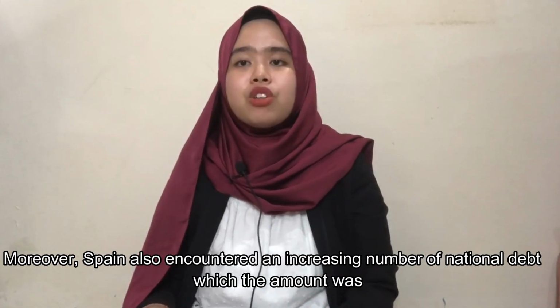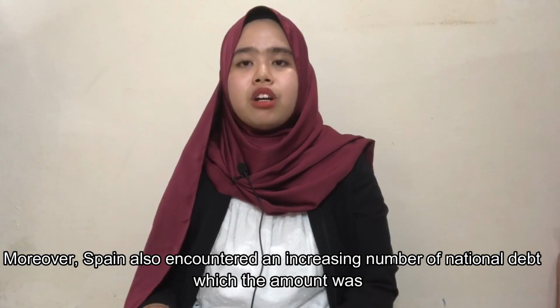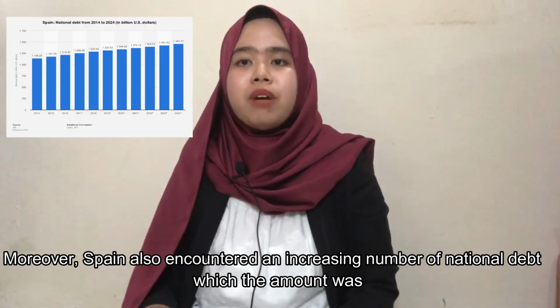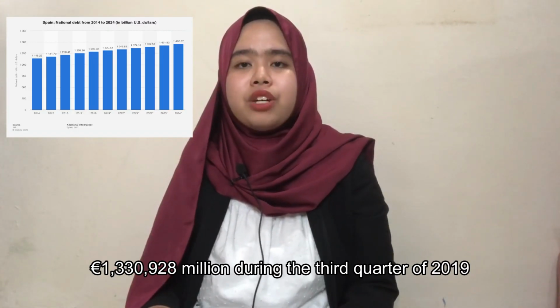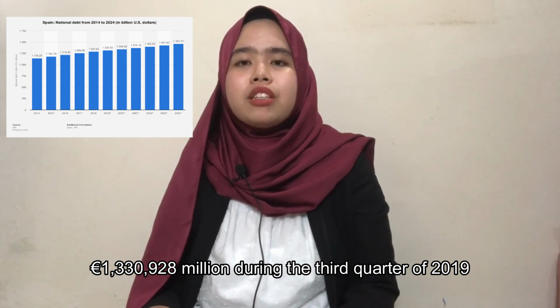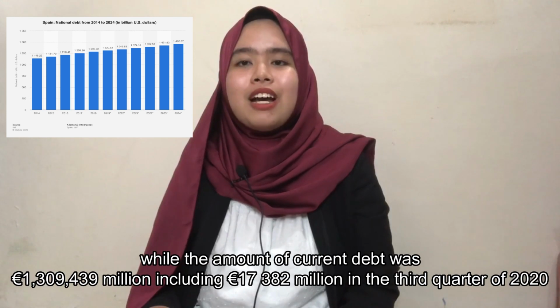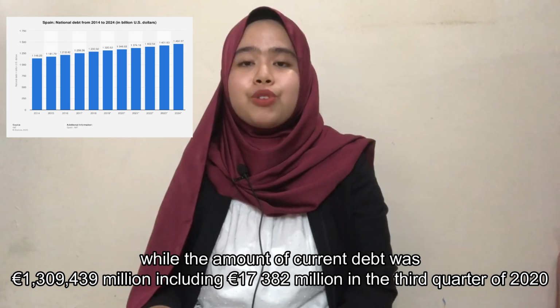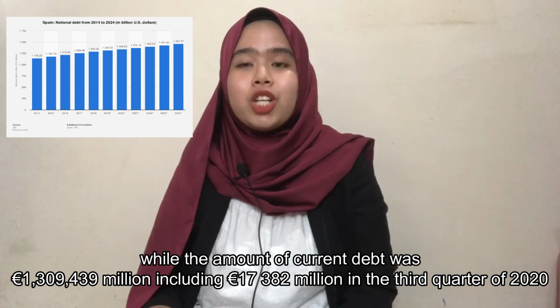Moreover, Spain also encountered an increasing amount of national debt, which was 1,330,928 million euro during the third quarter of 2019, while the amount of current debt was 1,309,439 million euro, including 17,382 million euro in the third quarter of 2020.